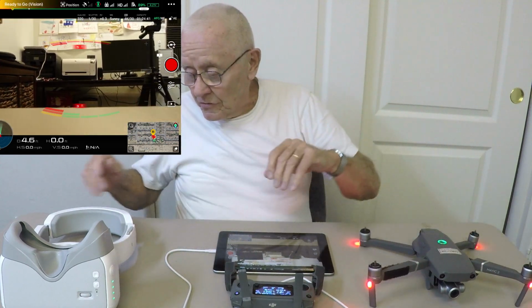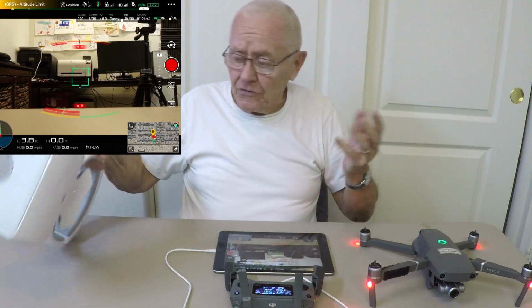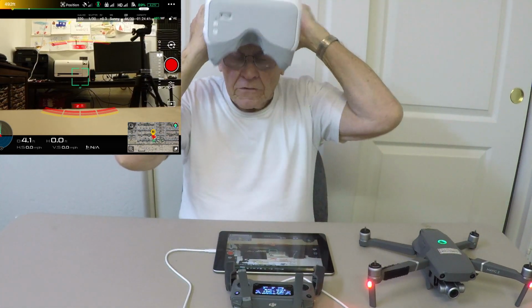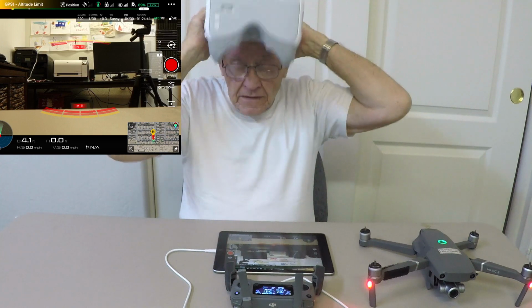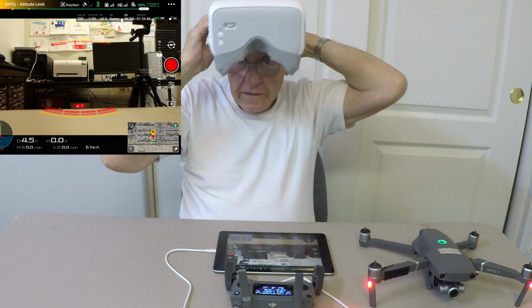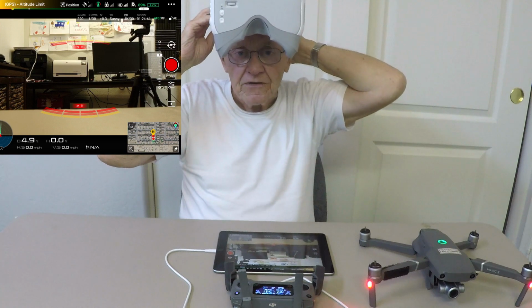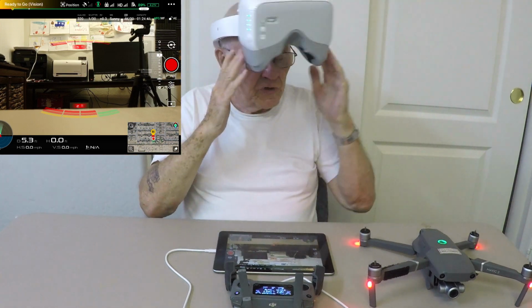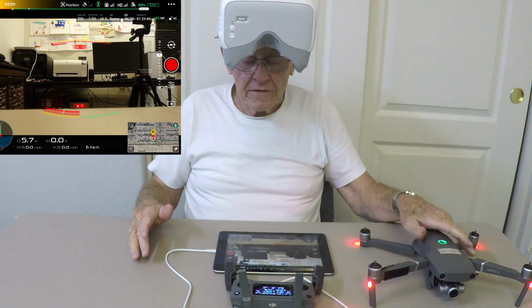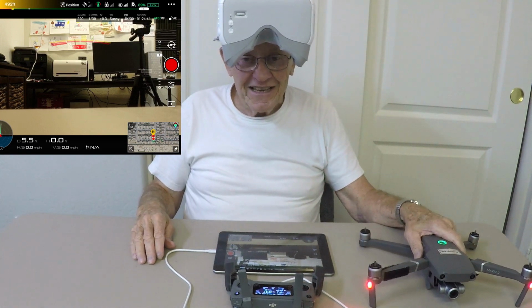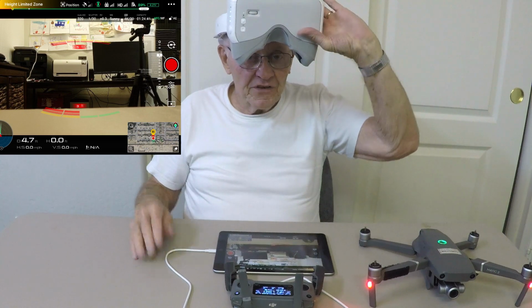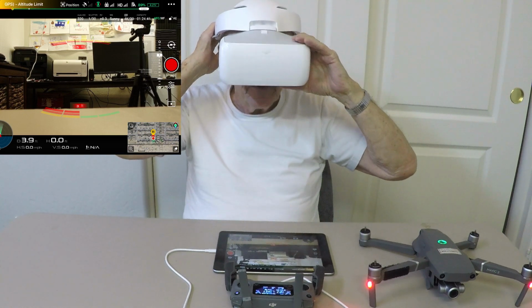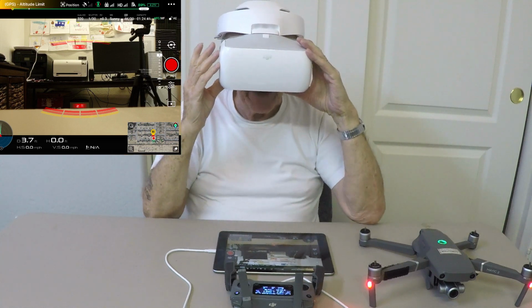I can't do a screen recording of the goggles, unfortunately. Get this right here. There we go. I'll probably just wear this the rest of the day. Anyway, I have to link the goggles to the Mavic. So I'm going to go in and do that, and I can't do a screen recording because there's no way to do it with this. I just have to use the touchpad on the side.